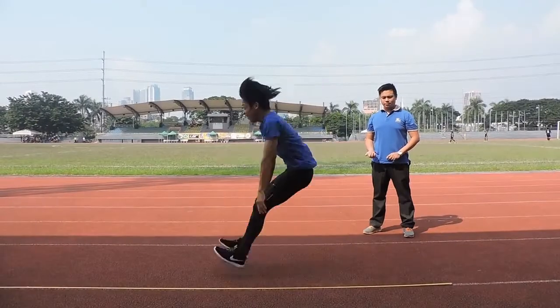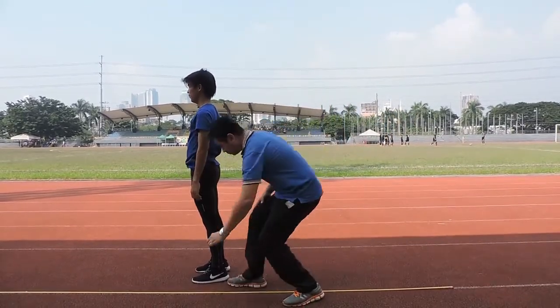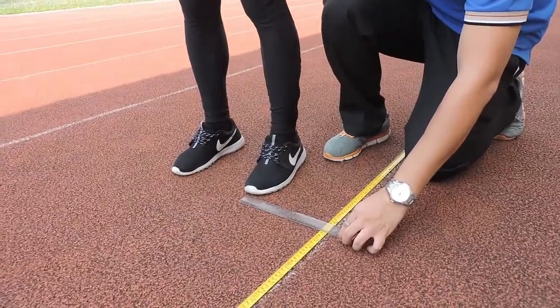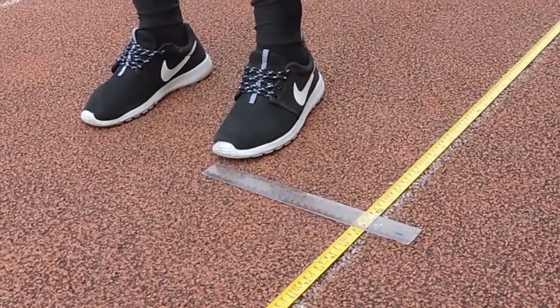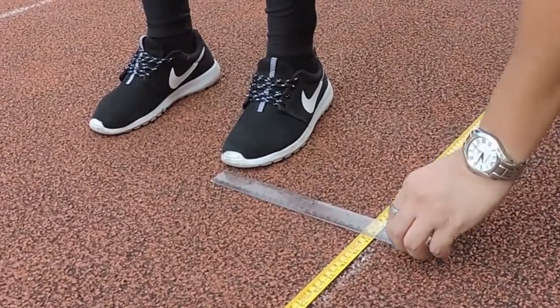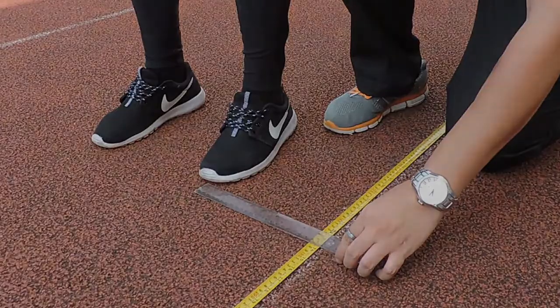For the partner, place 0 point of the tape measure at the take-off line. After the jump, spot the mark where the back of the heel of either feet of the performer has landed nearest to the take-off line. Record the distance of the two trials. Scoring. Record the best distance in meters to the nearest 0.1 centimeters.